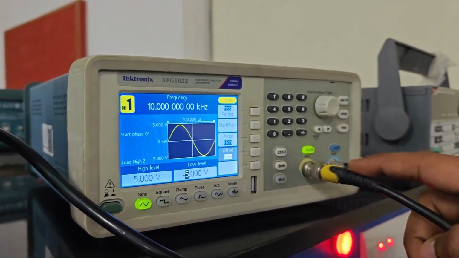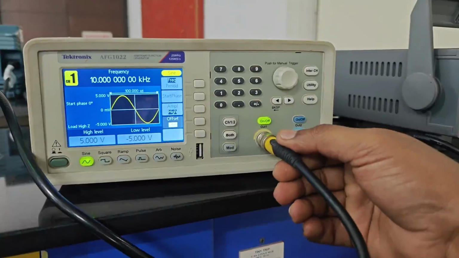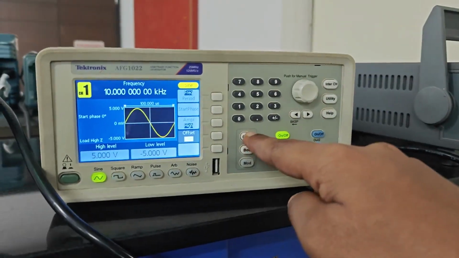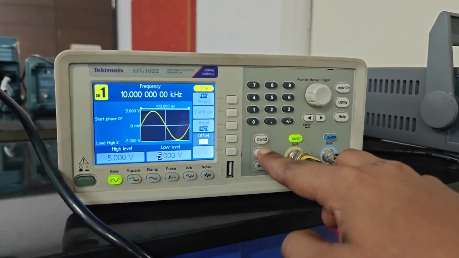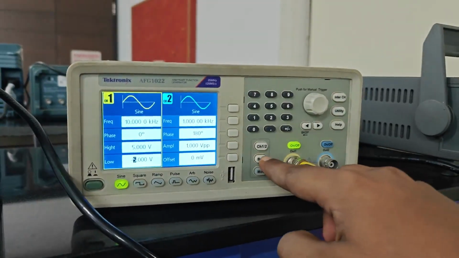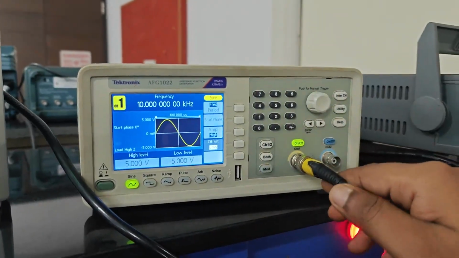Now we have two output channels here, channel 1 and channel 2. With channel 1, we can switch the operating channel from this button, and we can have control on both channels together with this both button. That's about it for this signal generator.